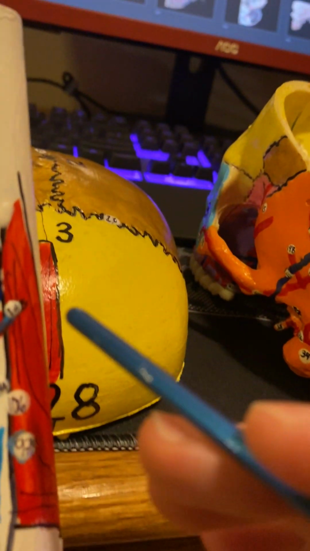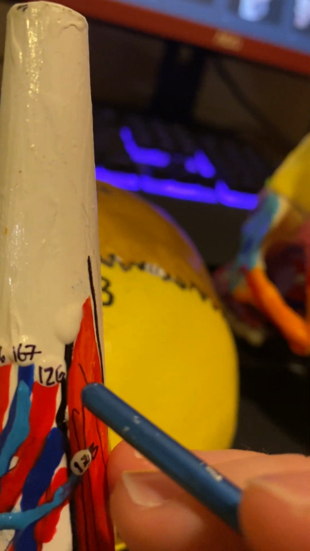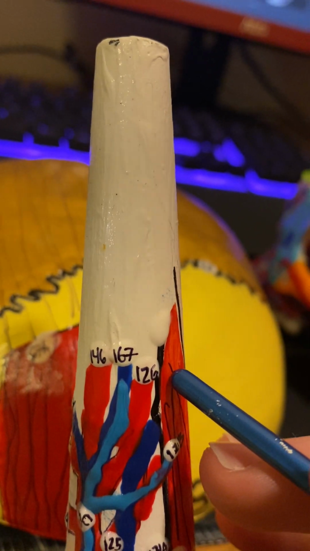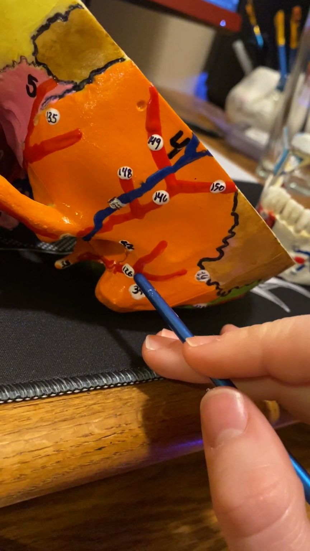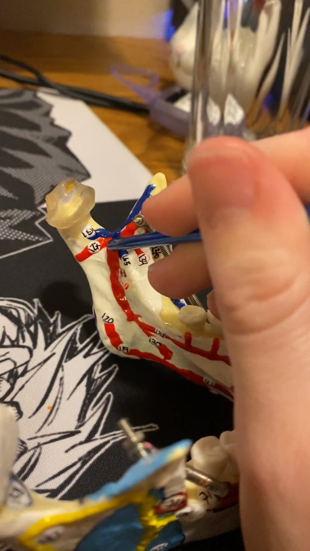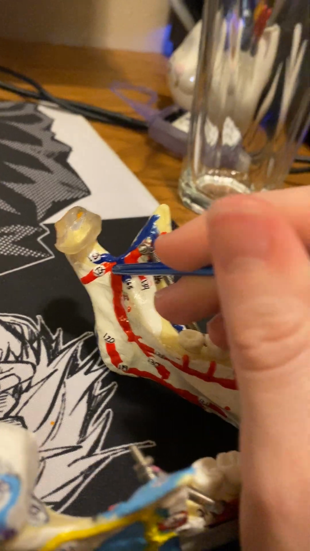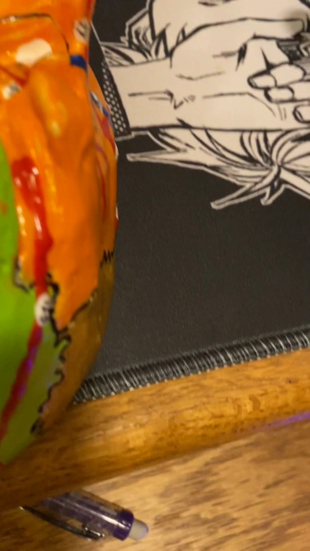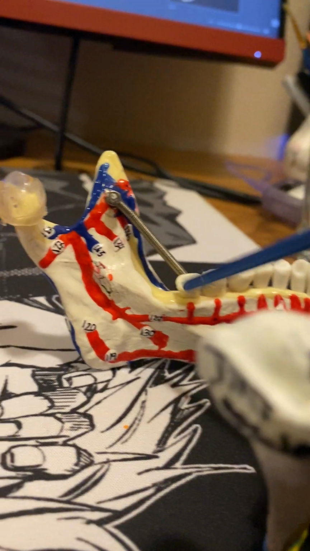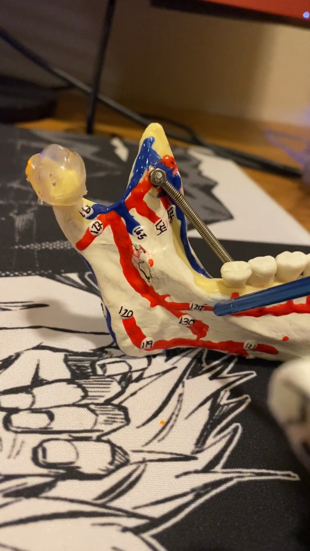And then we have the posterior artery right here. And then that's also going to be right here. And then 127 is right here, and that's the maxillary artery. And then we have the middle meningeal artery right here. Then we have the inferior alveolar artery right here for that one.